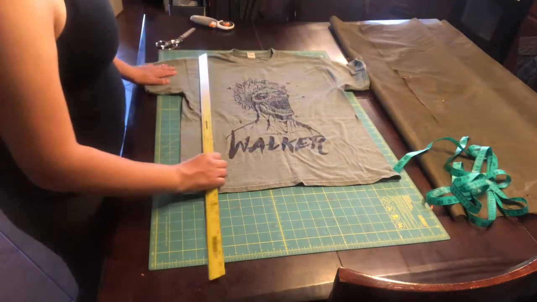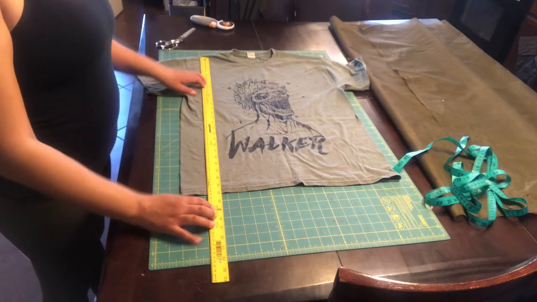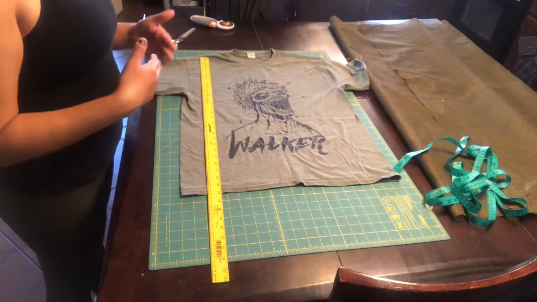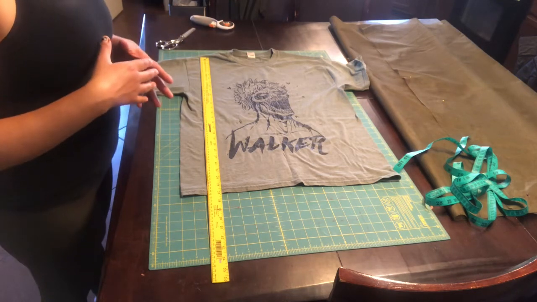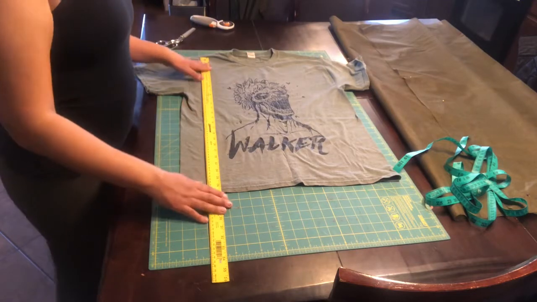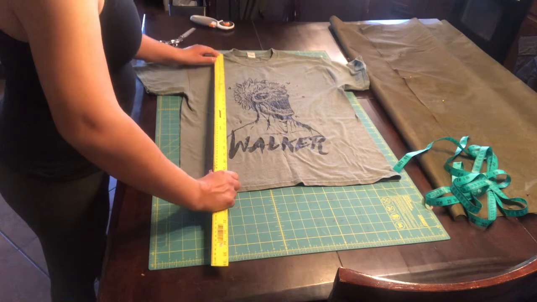So I'm gonna be measuring down. And when you use a cutting mat, you do wanna have a long ruler or yardstick or whatever, so you can have something solid to cut up against when you use your rotary cutter. So like I said, my measurement is gonna be 21.5. So I'm gonna start at the top.